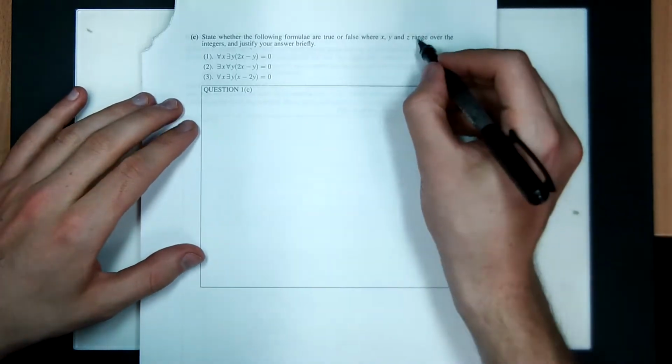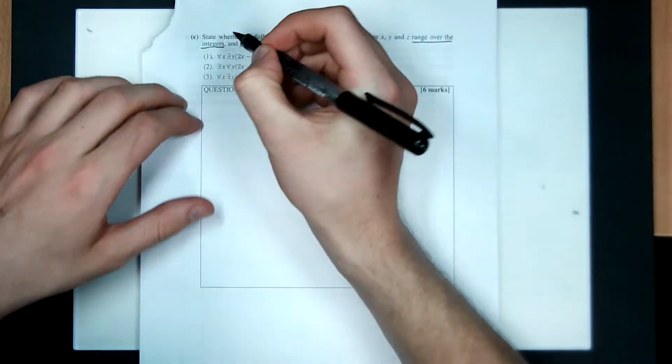Okay, question C. State whether the following formulae are true or false where x, y, and z range over the integers. Okay, so we have to be careful. Implicitly, the universe we're living in for this question is just the integers. Okay, and justify your answer briefly. Okay, so what's the first one saying?